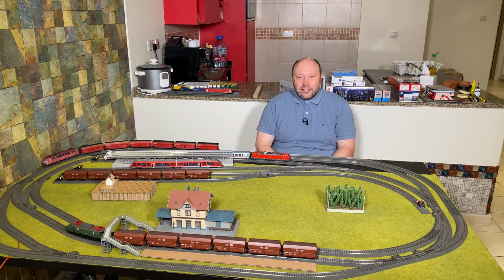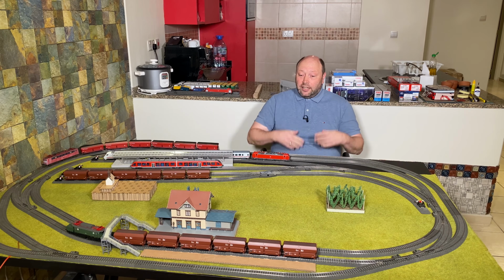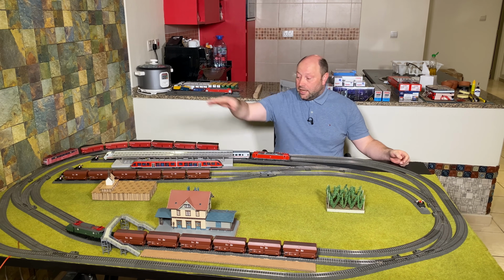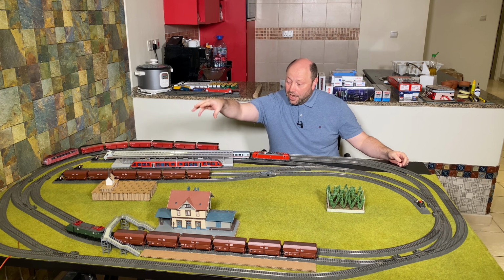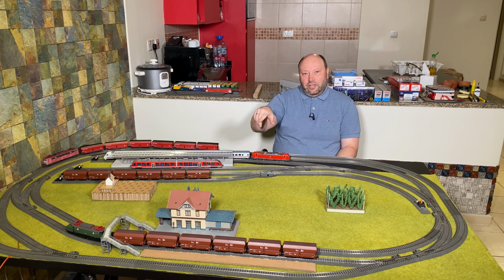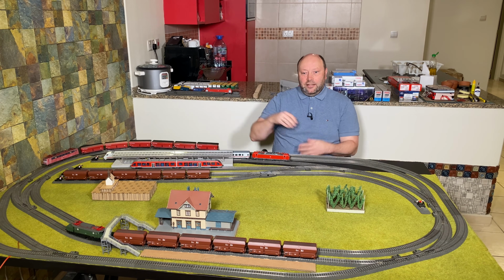My name is Bo Jensen and today we're going to look at how we can do manual routes on the Central Station 3. So the idea is that I've got this layout here, I've got a main station over here, I've got a branch station here, and then I've got a yard.